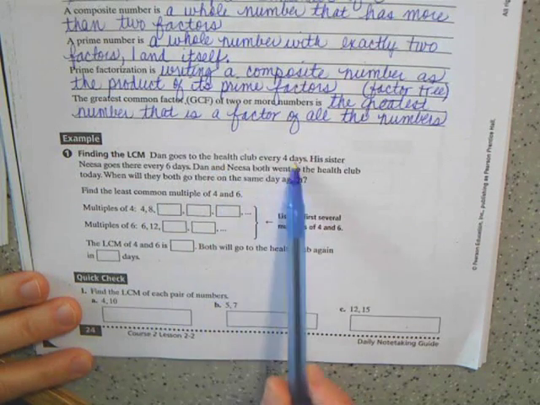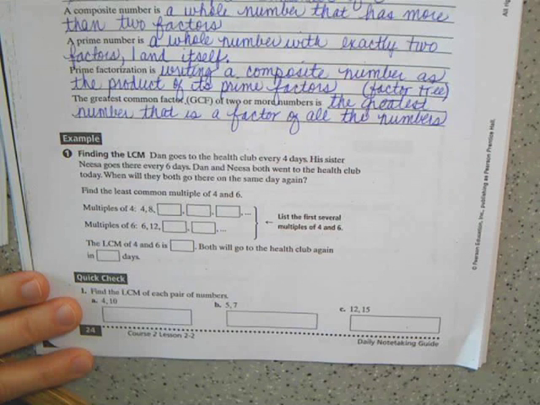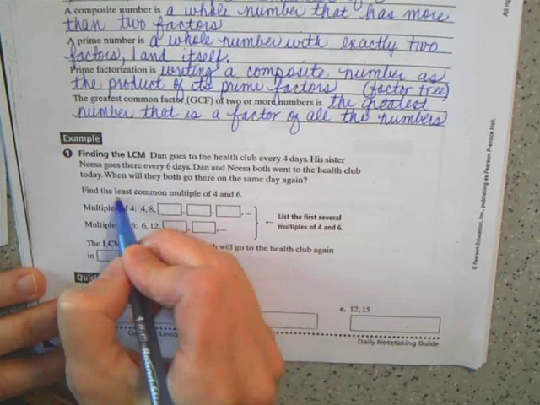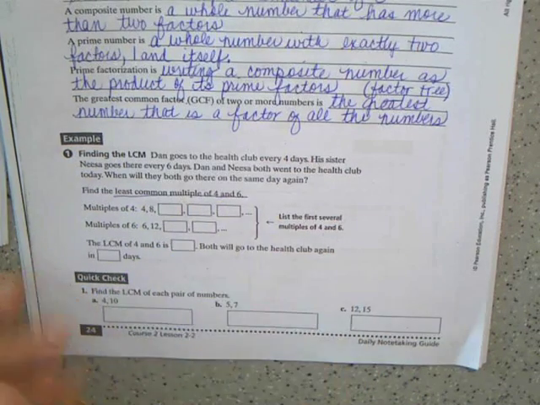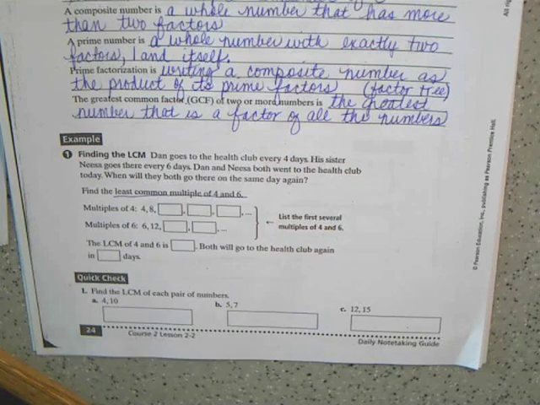Dan goes to the health club every 4 days. His sister Nisa goes there every 6 days. Dan and Nisa both went to the health club today. When will they both go there on the same day again? So here is a least common multiple question. So we want to know on what day they'll both be at the health club again.